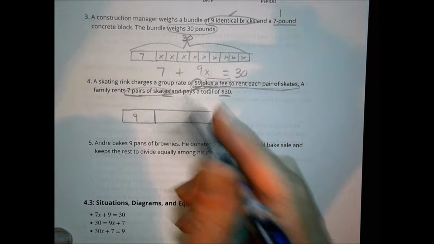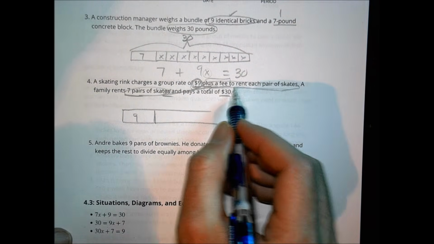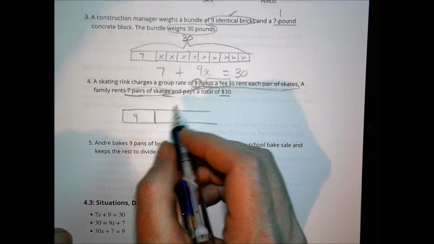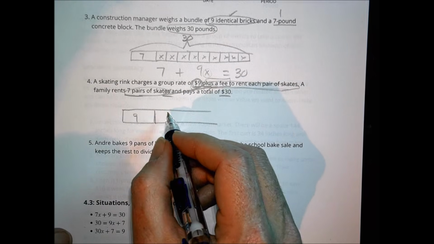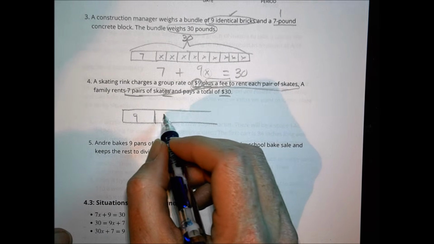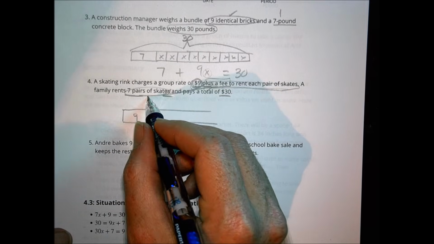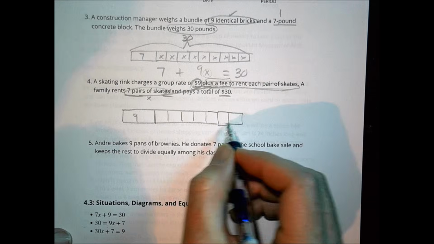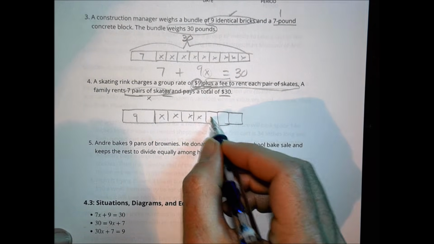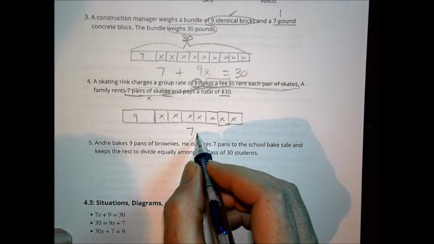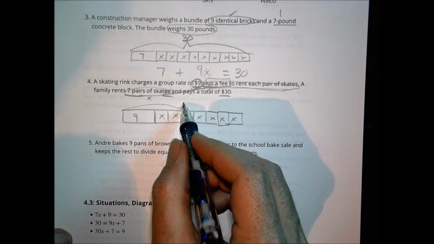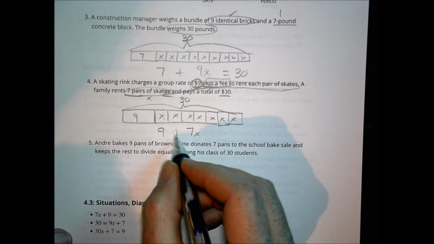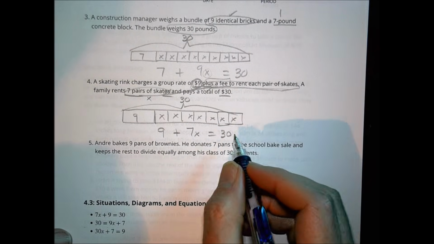So we have a skating rink that charges a group rate of $9 plus a fee to rent each pair of skates. The family's going to rent 7 pairs of skates, which we don't know what that's going to be. So we know that the 7 pairs of skates are our x value. So we're going to do 1, 2, 3, 4, 5, 6, and 7. And these are our skates here. We don't know how much those are, but we know that there are 7 pairs of skates, and the total for all this is going to be equal to $30 again. So this becomes an equation like 9 plus 7x equals 30, and again we could solve for x if we chose to.